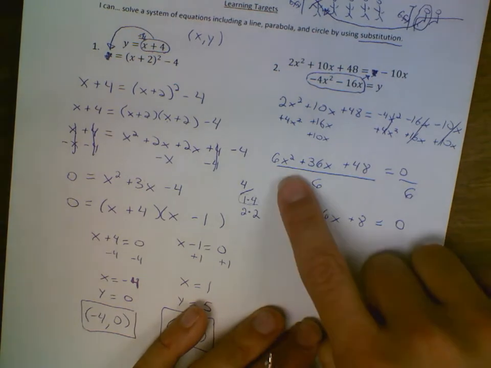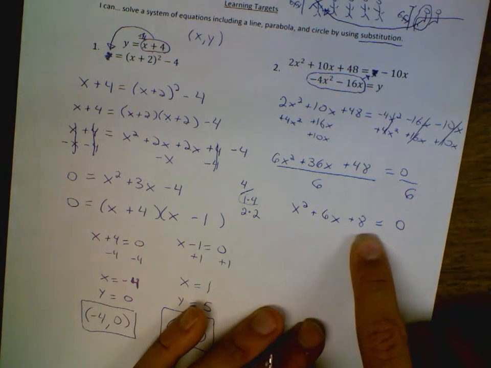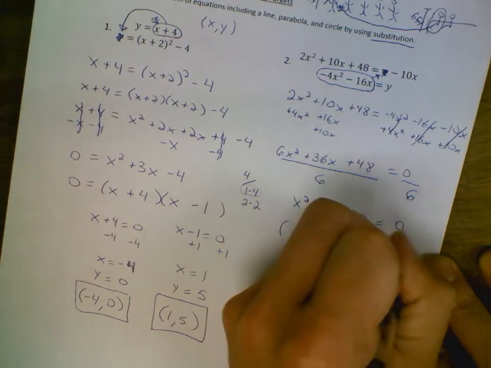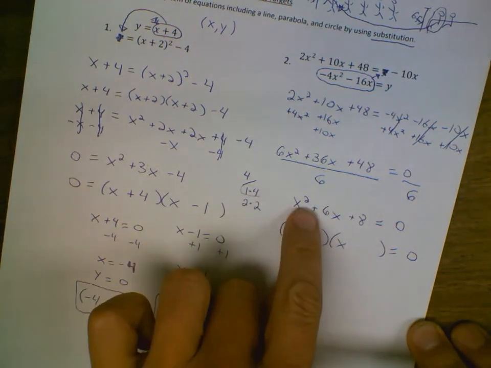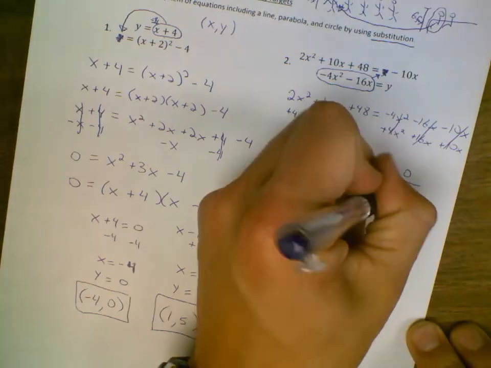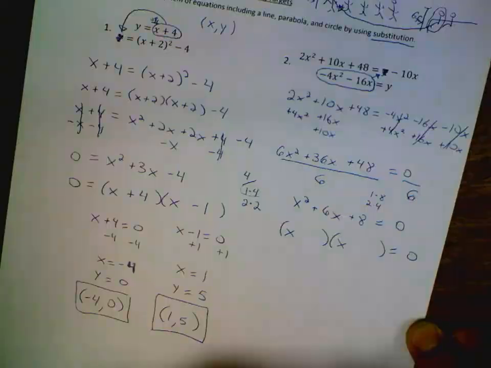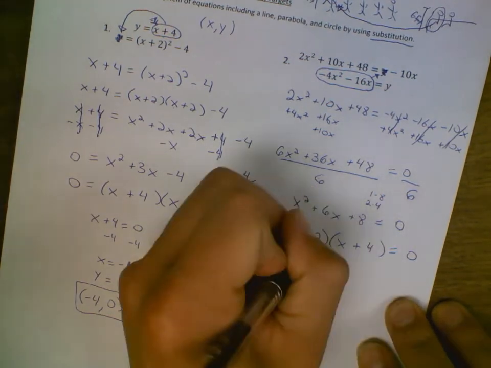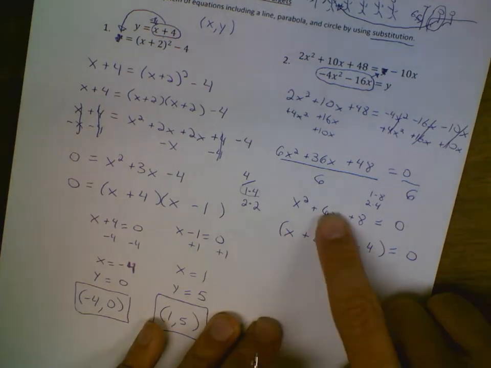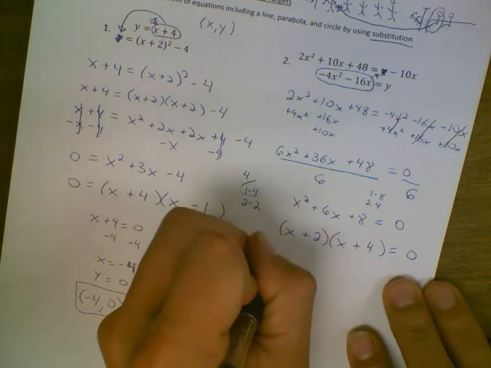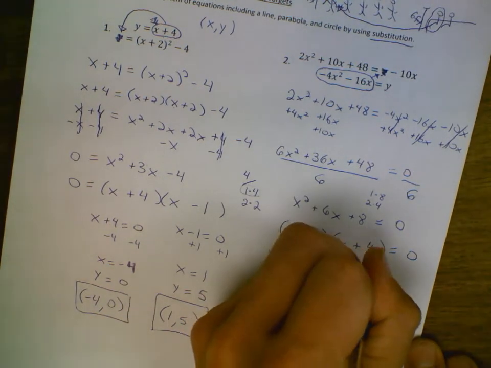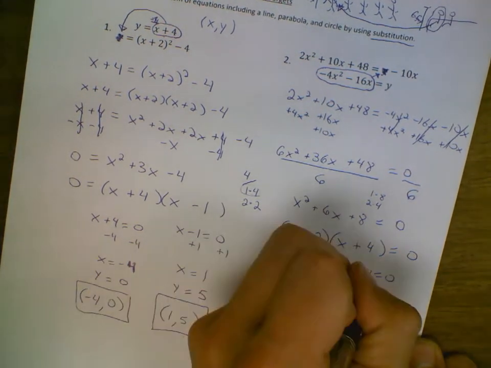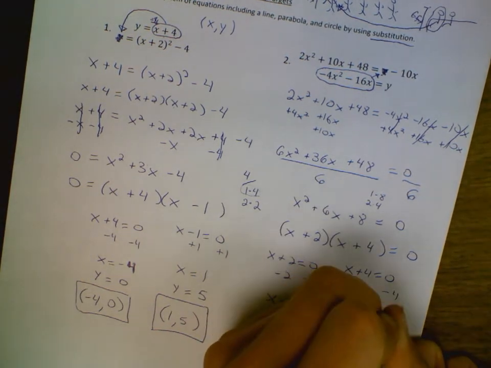All I did there is divide out a 6 so that I have easier numbers to factor. Then I want to factor this, so x times x gives me x squared. The last times the last has to multiply to the last. Well, that's going to be 1 times 8 or 2 times 4. I need to get a 6 in the middle, so I'm going to choose the 2 and the 4. I'm going to make them both positive so that 2x and 4x gives me 6x. I set my two factors equal to 0 because of the zero product property, and then I just solve these. I'm going to subtract 2 from both sides, get x equals -2. I'm going to subtract 4 from both sides, get x equals -4.